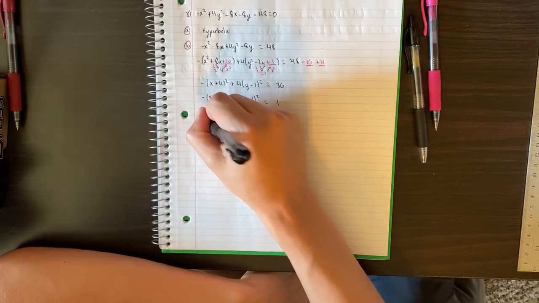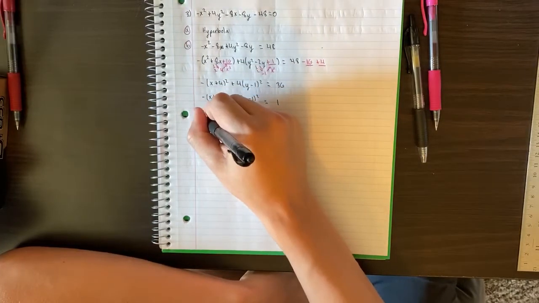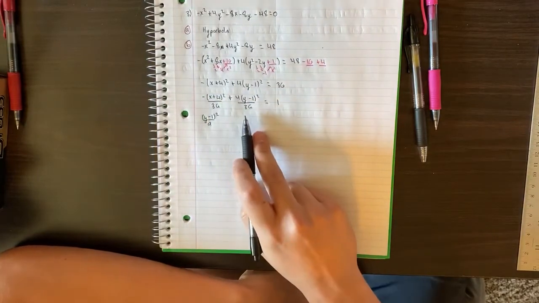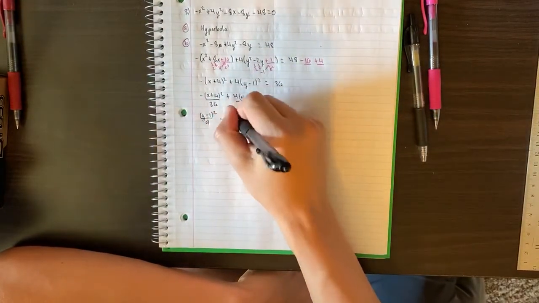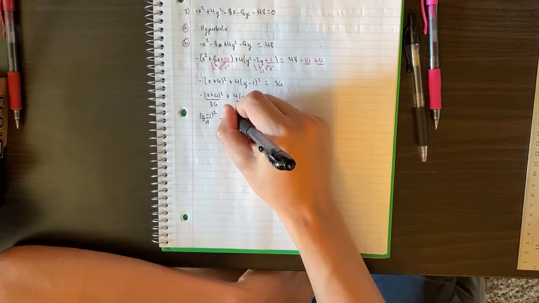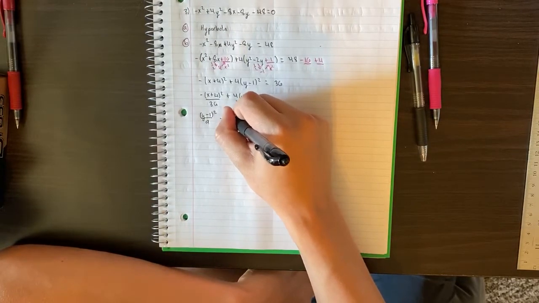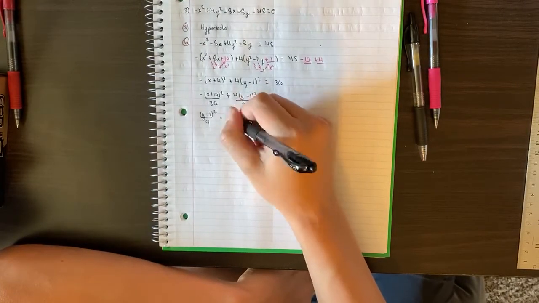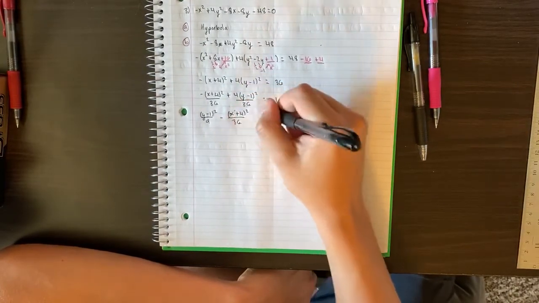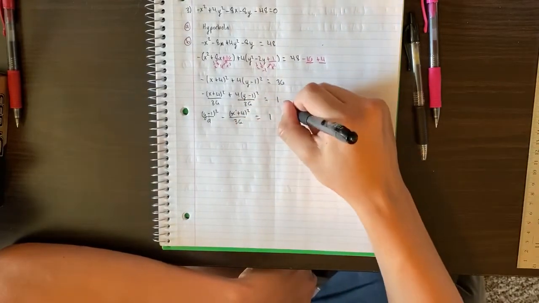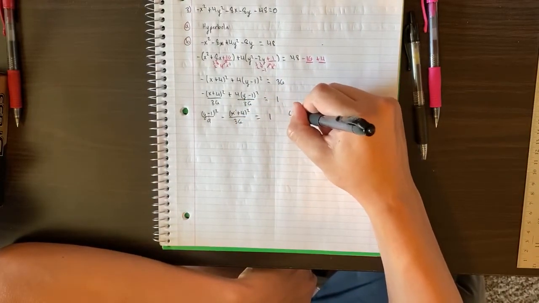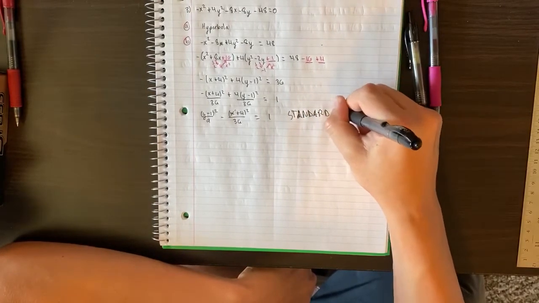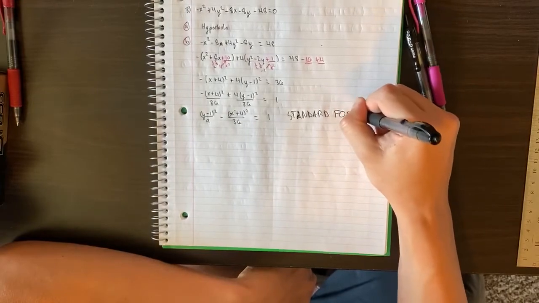So we have y minus 1 squared over 9, because 4 over 36 reduces to 9, minus x plus 4 squared over 36 equals 1. Now this is our standard form.